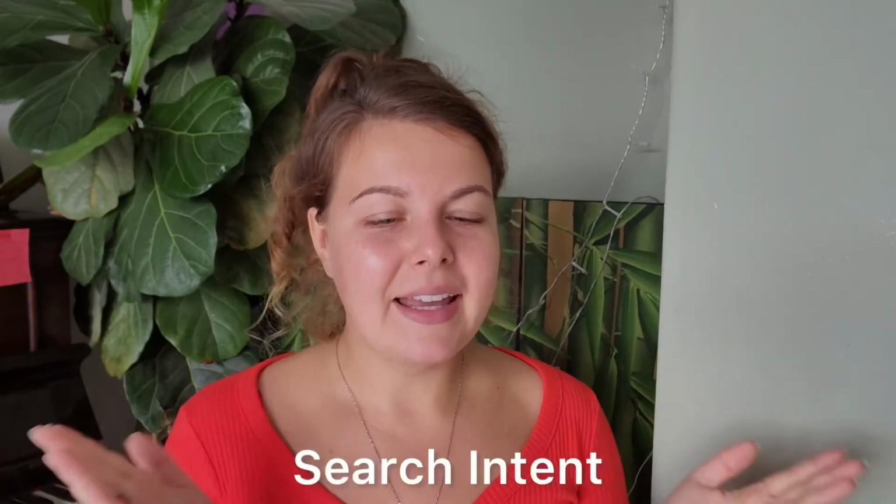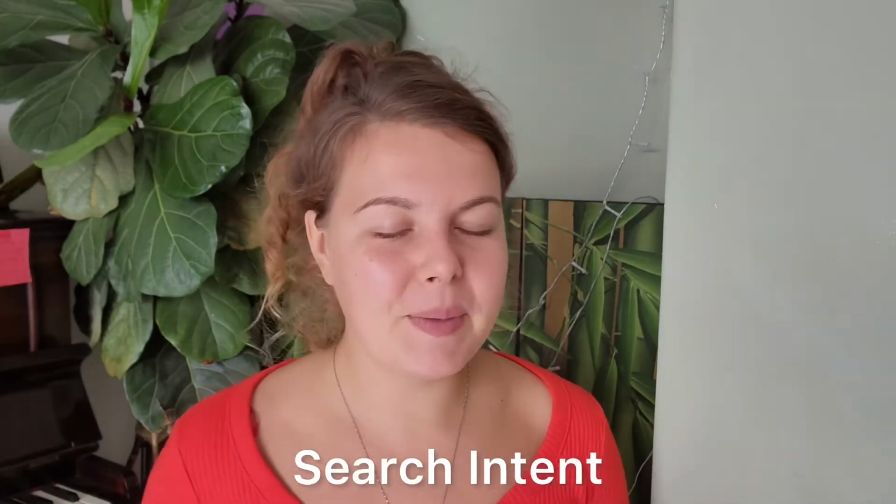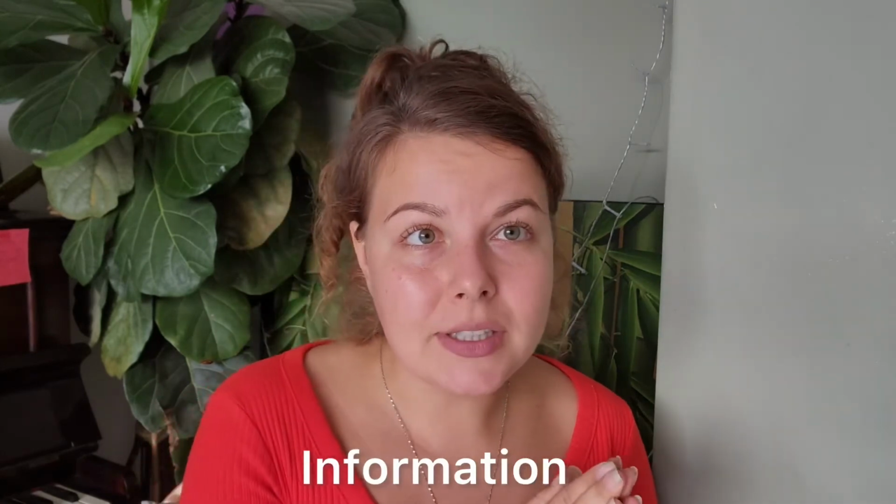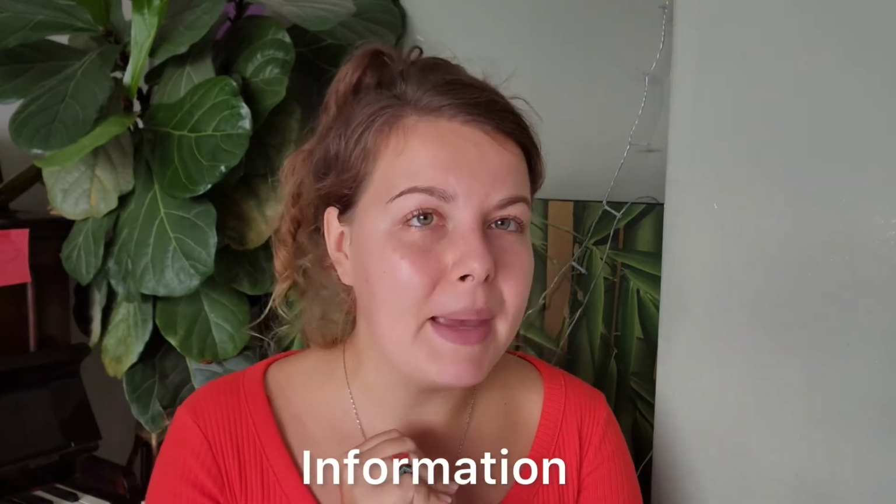Search intent. This is super important and a lot of people forget about this. When you have a keyword, you have to understand what the intent is behind the keyword. If someone is typing in coffee shop near me, what are they looking for? They're looking for information, right? Or if they're typing in copywriting definition, they're looking for information. They want to know something.